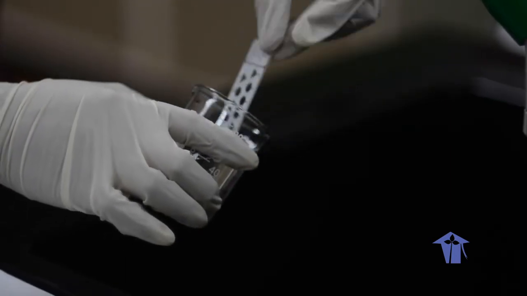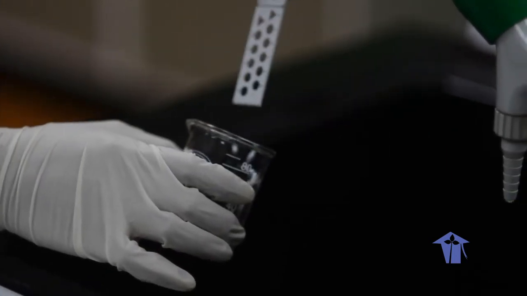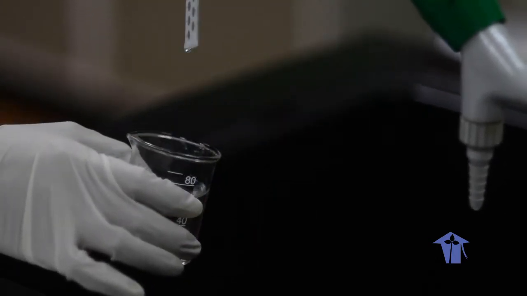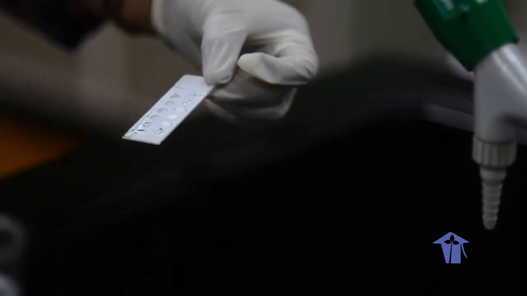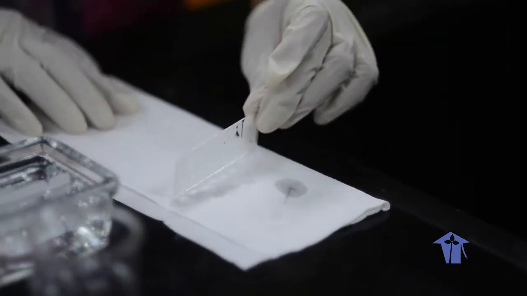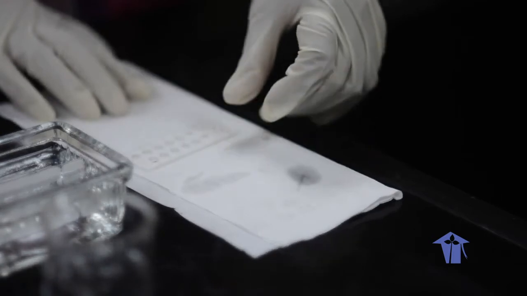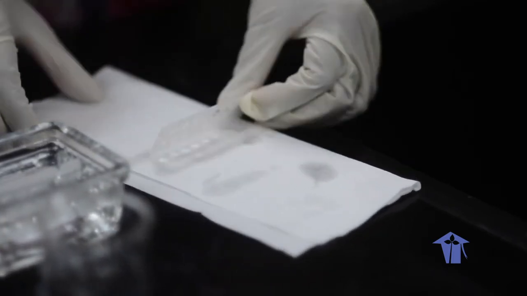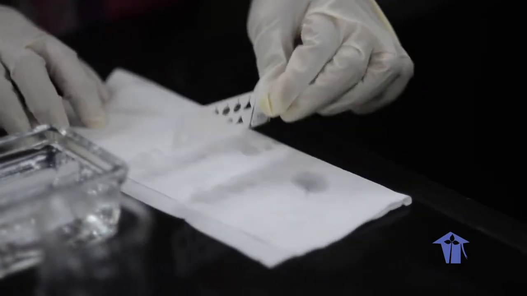Ensure that you cover each of these wells. That is to remove any residual PBS. Now going to learn to wipe the excess up. Now it's a technique.